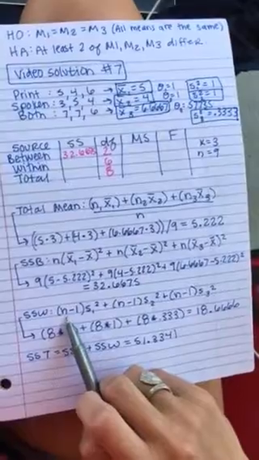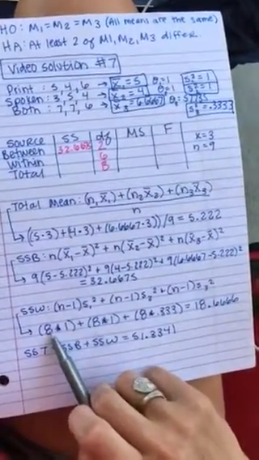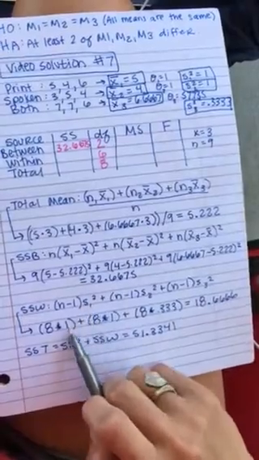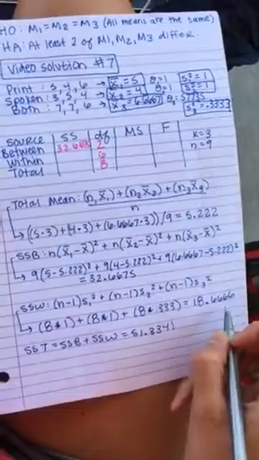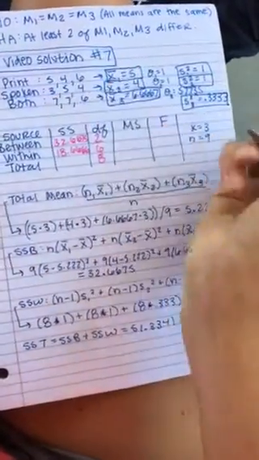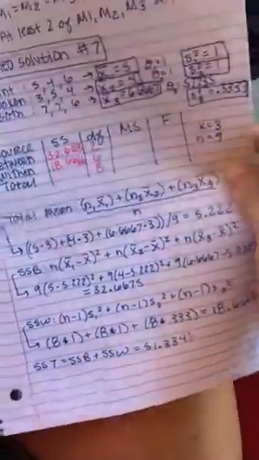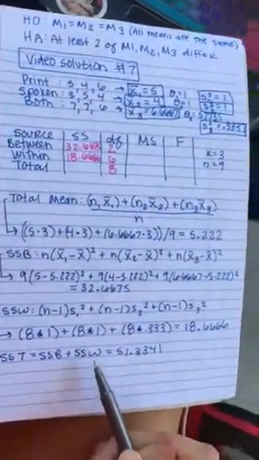For the first group, there were 9 total kids, minus 1 is 8, and then the variance for that group was 1, and so on for each group, and that gives us a total SSW of 18.6666. So then the SS total is going to be SSB plus SSW.